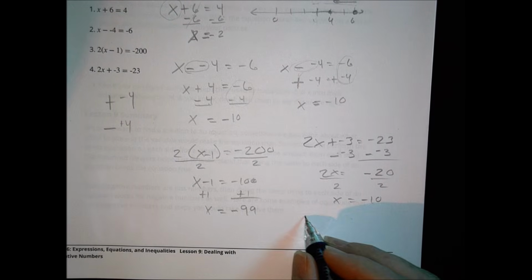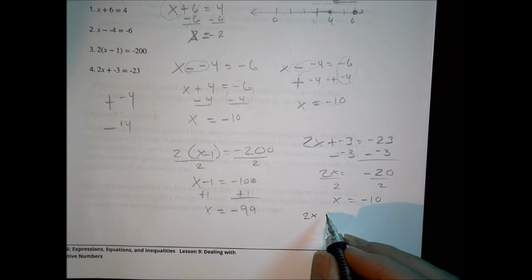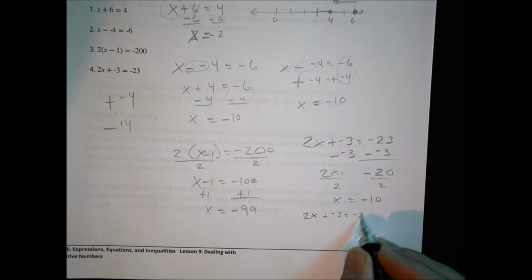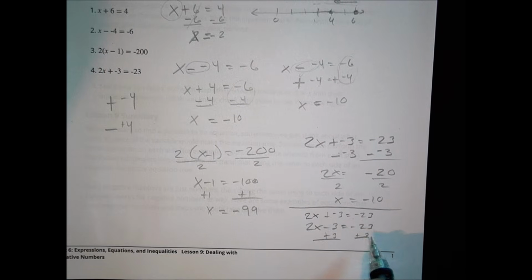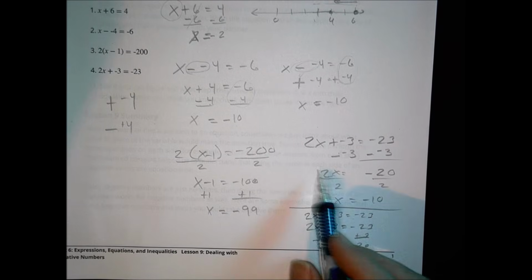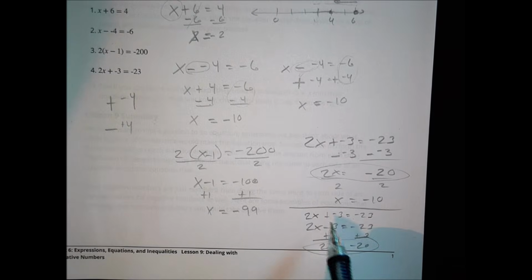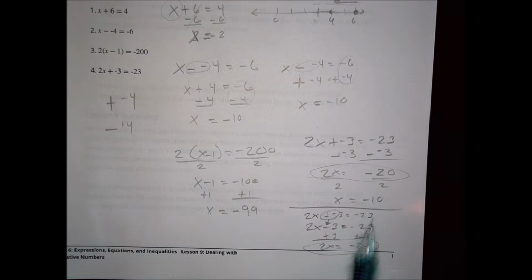Realistically, when I do this one myself, if I had 2x plus a negative 3 equals negative 23, I would probably rewrite that as 2x minus 3 equals negative 23, and then I would add 3 to get negative 20 for 2x. Okay, you get the same spot here and here. I just don't usually want to play with two signs. I'll turn two signs into one just to make it a little bit cleaner to look at. It's an extra step that you will probably do as mental math later on, but that's just what I'm doing there.